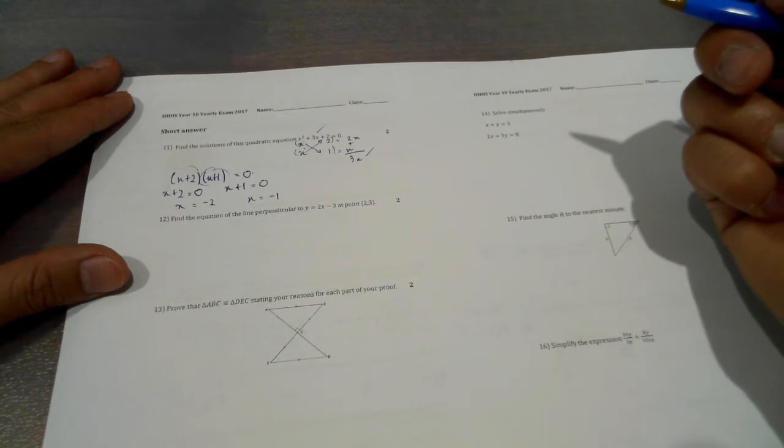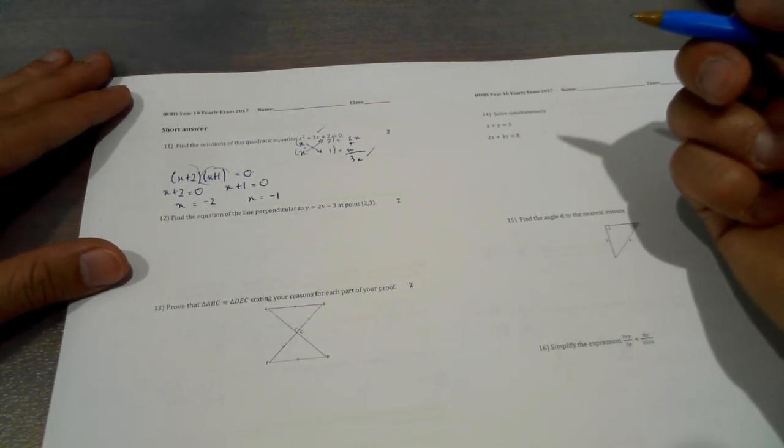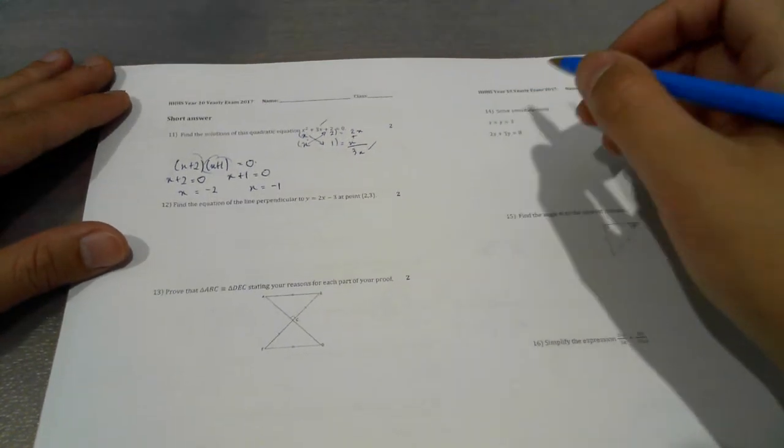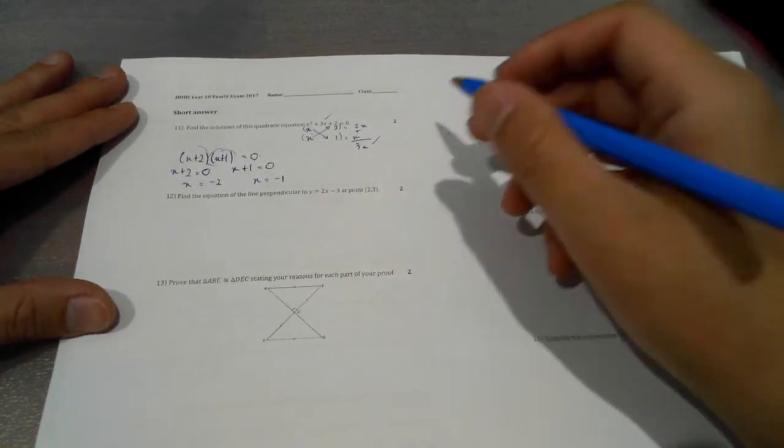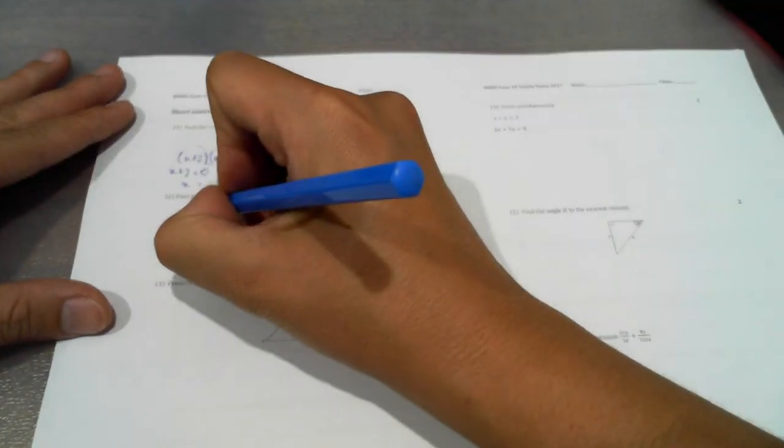That's the solutions, okay? Find the equation of the line perpendicular to this at point 2, 3. We know the general equation of a line is y equals mx plus b.